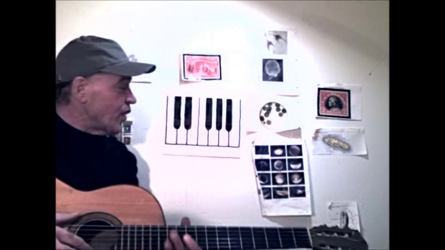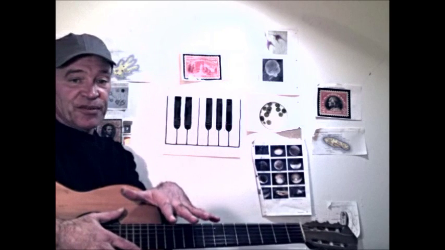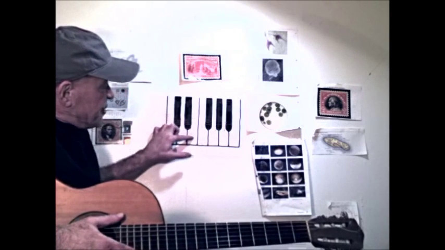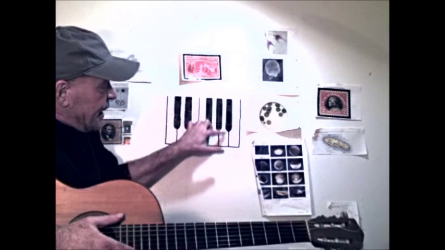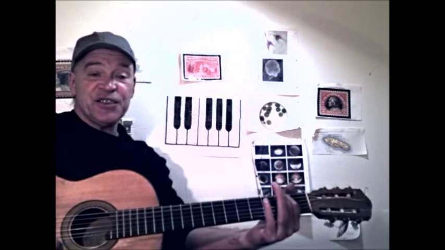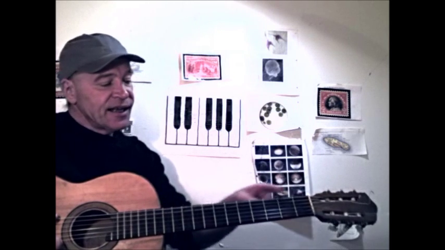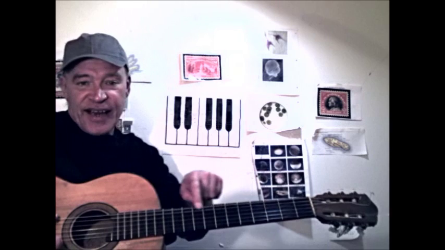So one of the things that I think is really important to mention, and I want to do that now, is that each one of these steps, as you go to the next key on the piano, is a half step. And if you want to do the same thing on the guitar, each one of these is a half step. Okay? When you go from one fret to the next, these are all half steps.